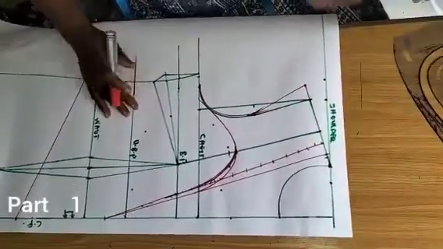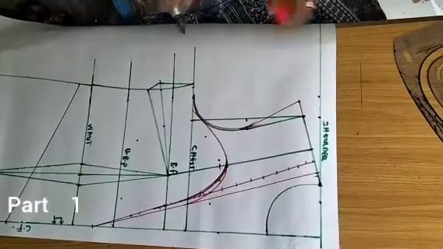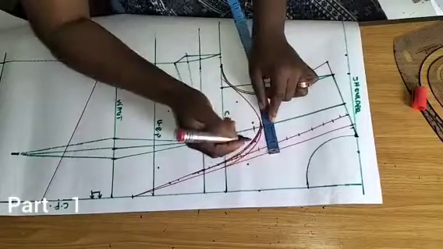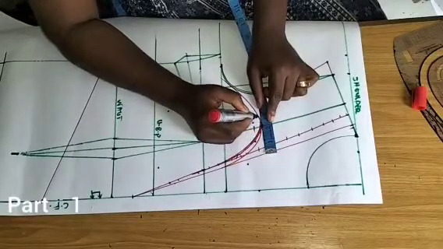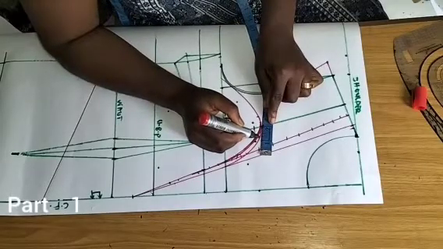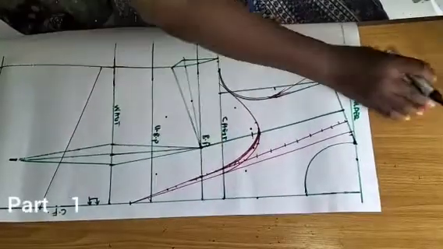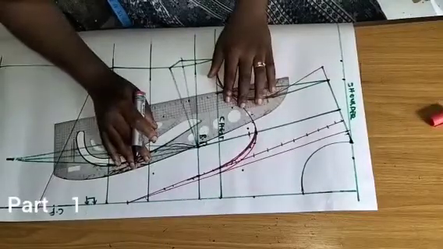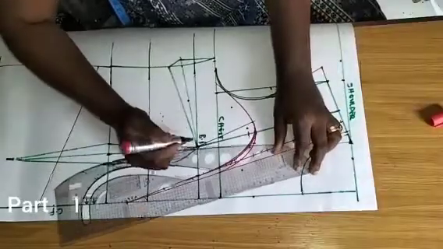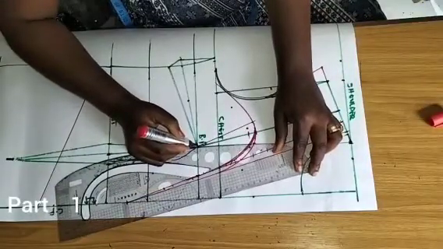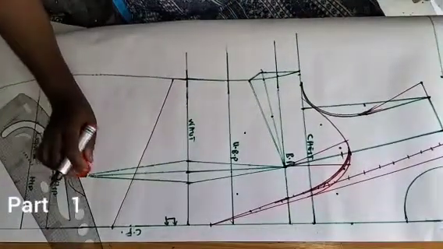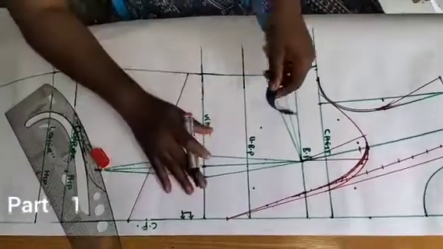And now I'm going to contour my over bust. So to contour the over bust, I'll just come in here. This is my midline. I'll come in by 0.75. I'll come out here by 0.75. And I'm going to connect to the bust point. I will also do the same. I will connect to the bust point. So after that, we'll go to the under bust for under bust contouring.